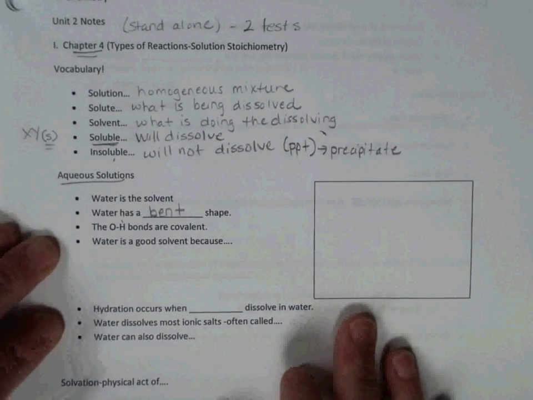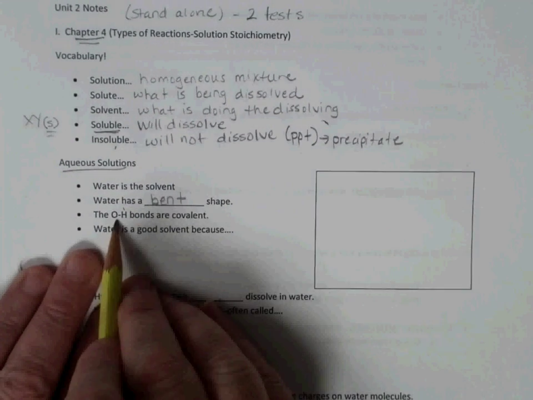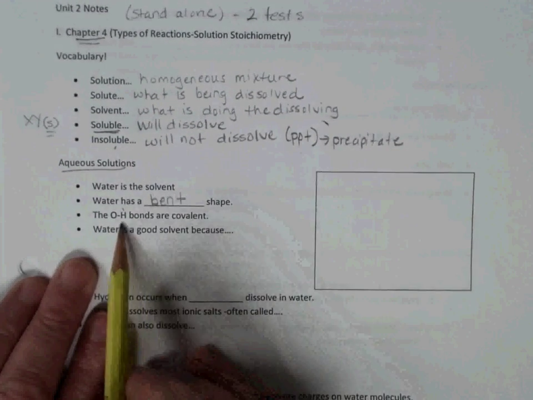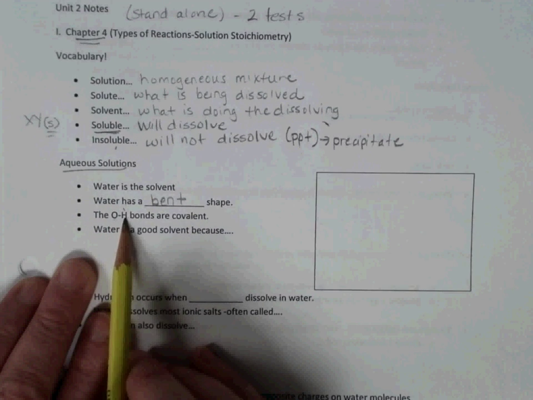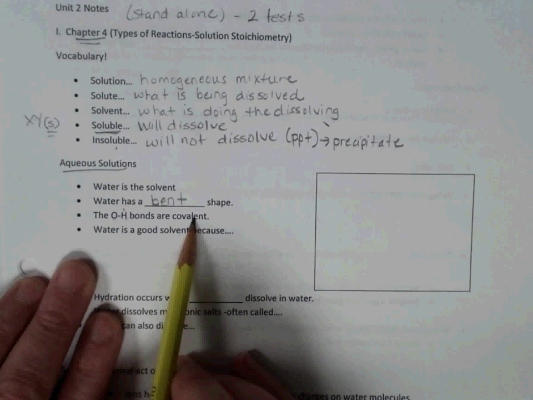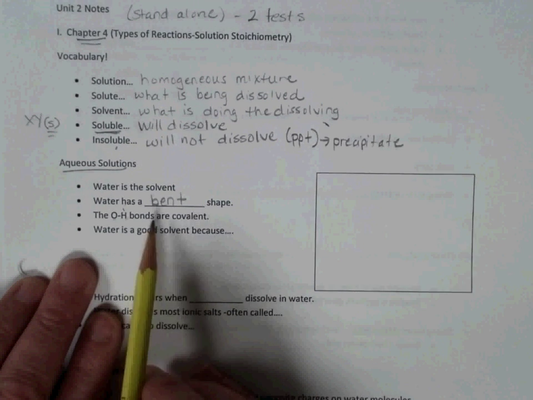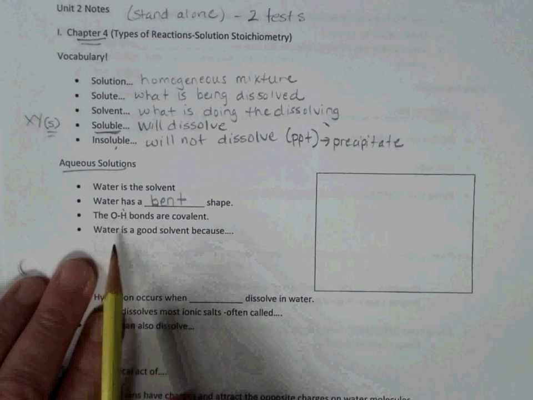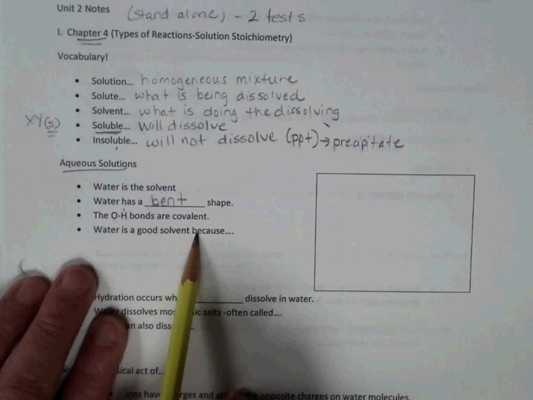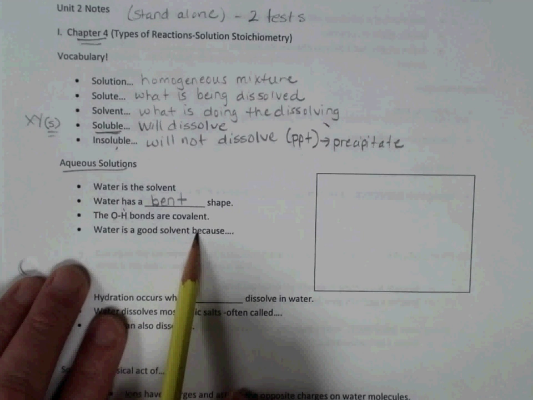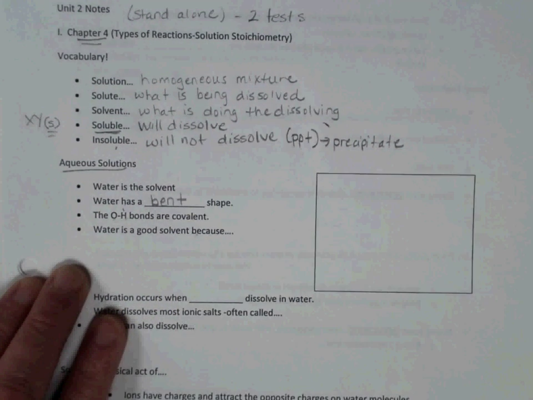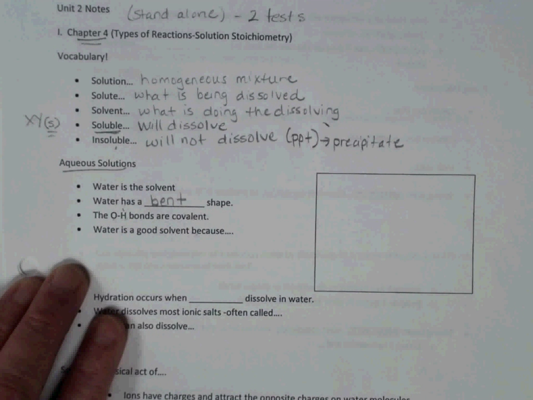Let's say this first, and then I'll tell you what I mean over here. The bond between the oxygen and the hydrogens, those are the covalent bonds. We know that, right? A water molecule is covalently bonded together, because these are all nonmetals. And water is a good solvent because what kind of molecule is water? What kind of covalent molecule? Starts with a P.